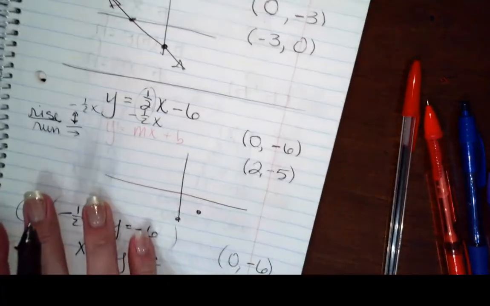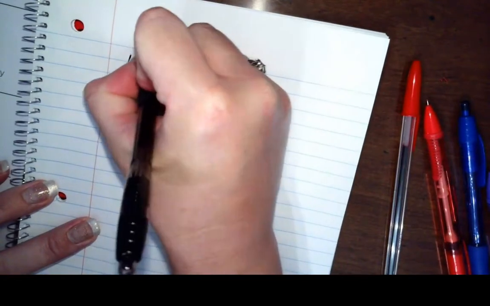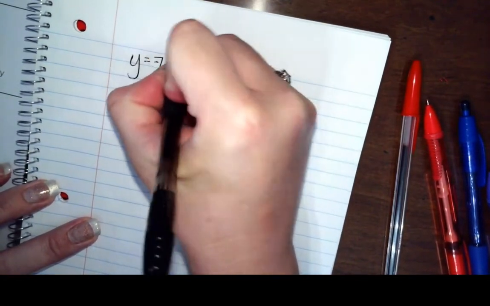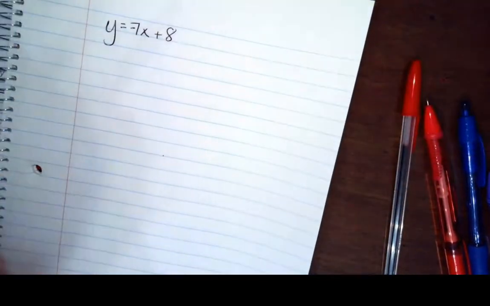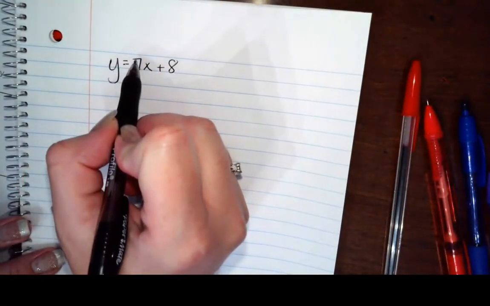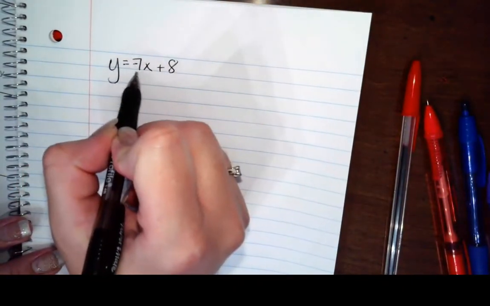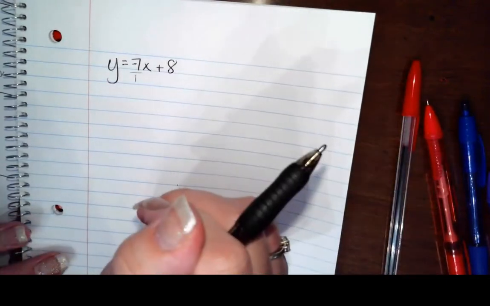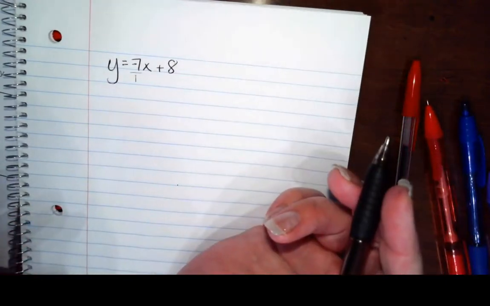Okay? So now let's look at this one a little bit closer. If I have y = -7x + 8, what form am I in? I am in y = mx + b, where m is my slope. This is supposed to be a fraction; I can write anything over 1. So what's your y-intercept?